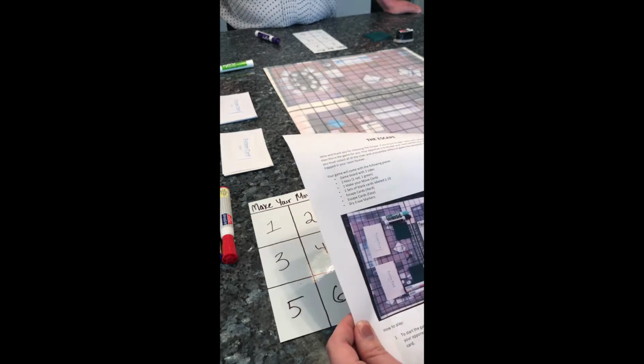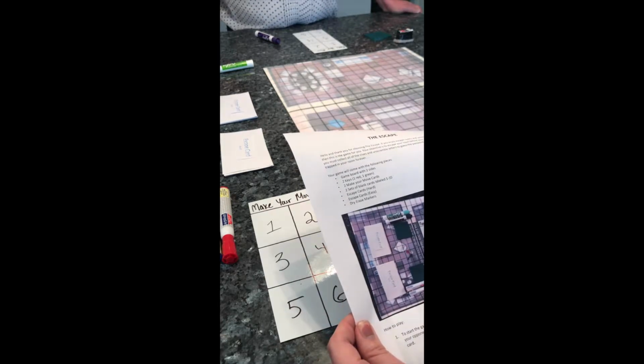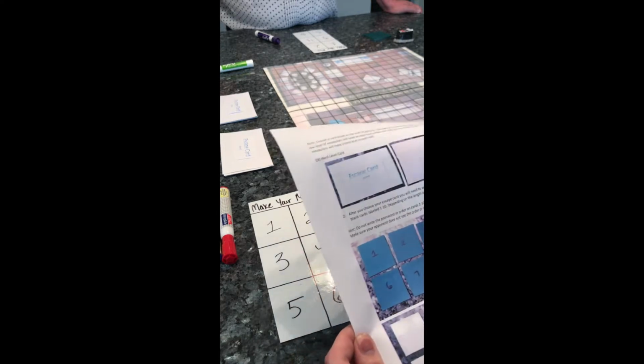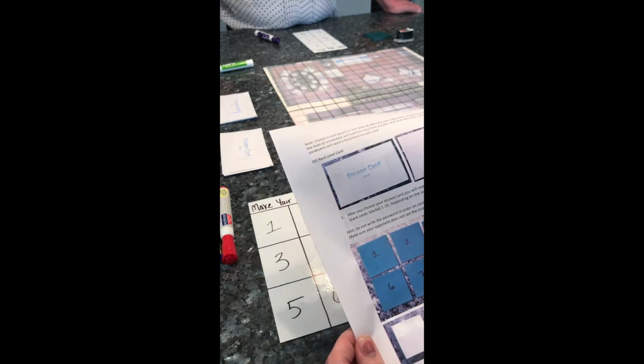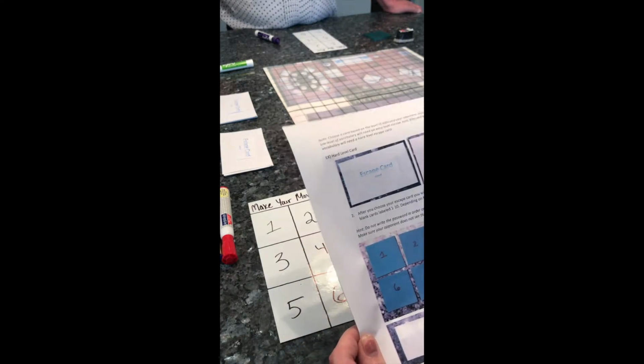To start the game, each player will choose an escape card. This card will have the password that your opponent must unscramble and guess by the end of the game, so do not let them see your card. Note, choose a card based on the level of difficulty your opponent should have.